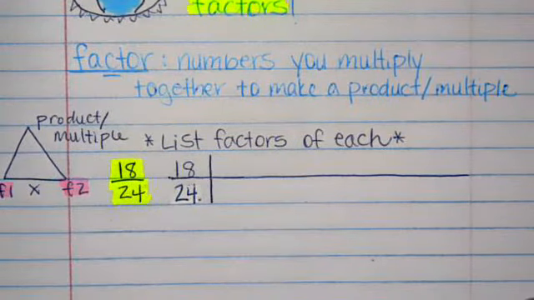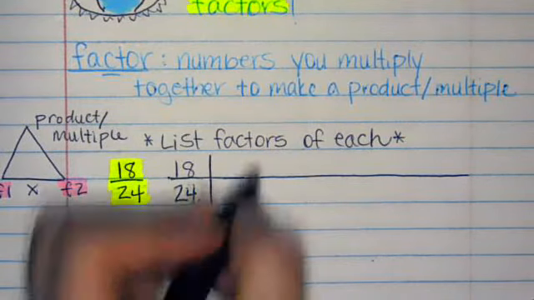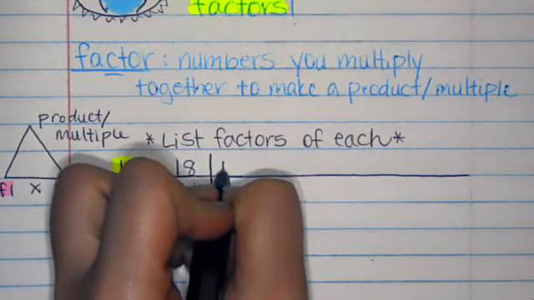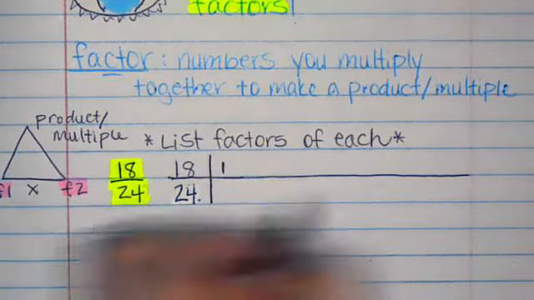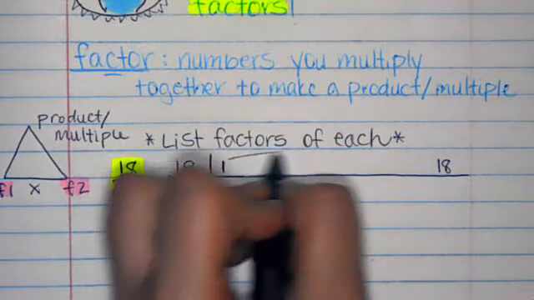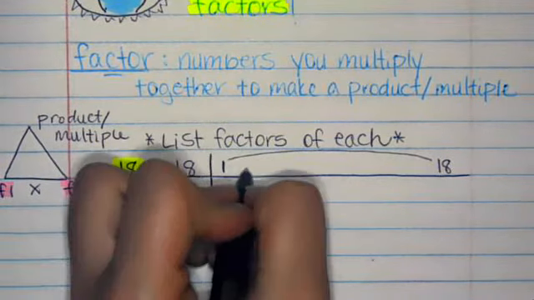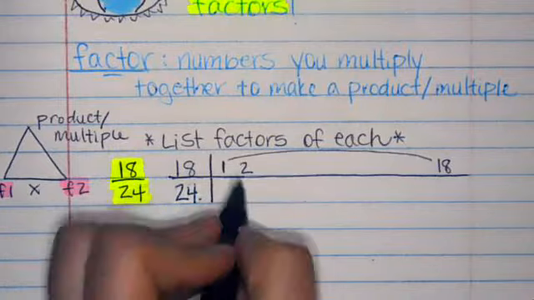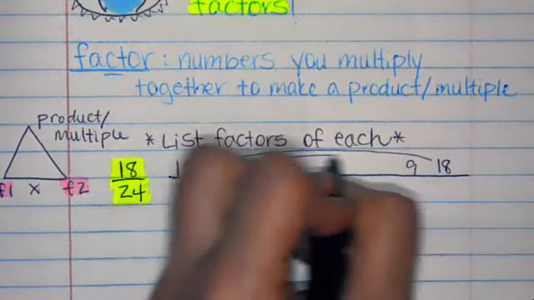I'm going to use the method, we didn't use it too much before, but it's going to be like that rainbow method. So I'm going to start with 18. I know that I always start with the factor of 1, and I know that 18 is also paired with 1. So I'm going to pair those up. 18 is an even number, so I'm going to use 2. 2 times what number equals 18? And that is 9. So 2 times 9.